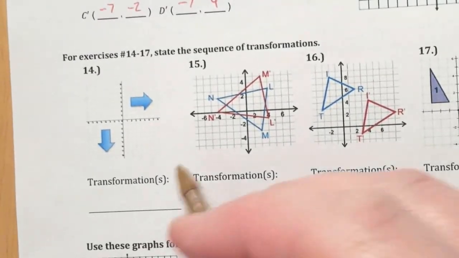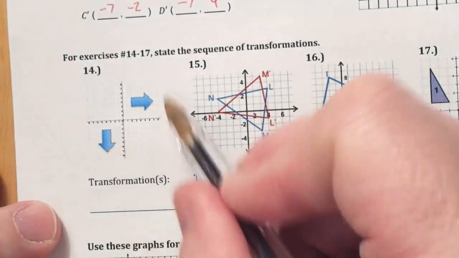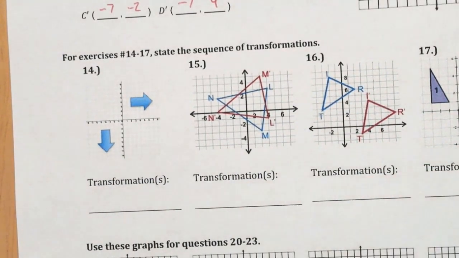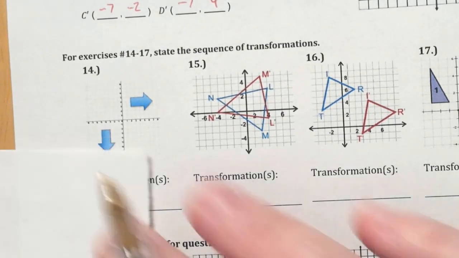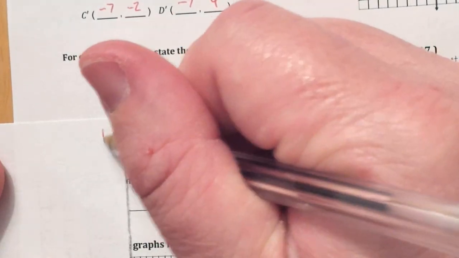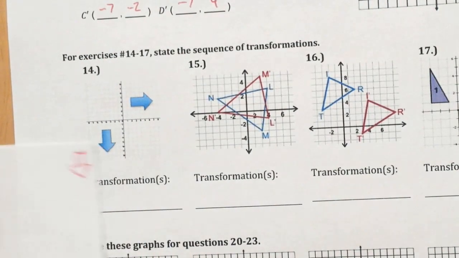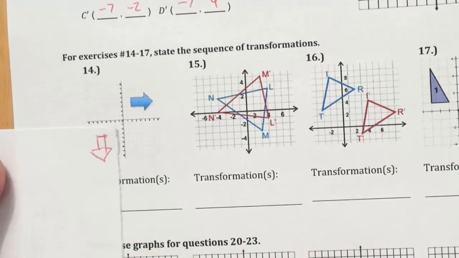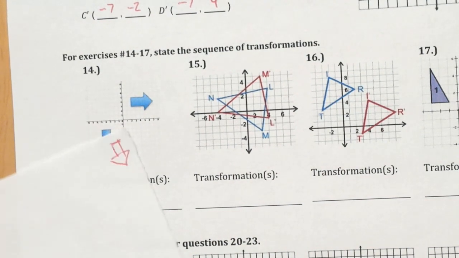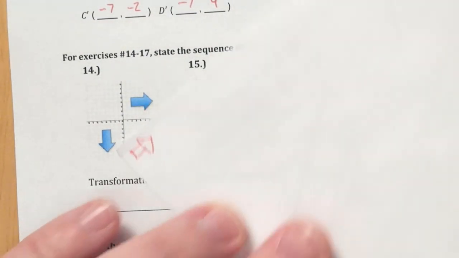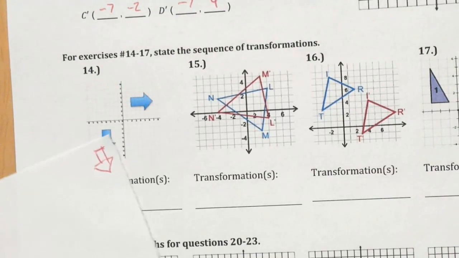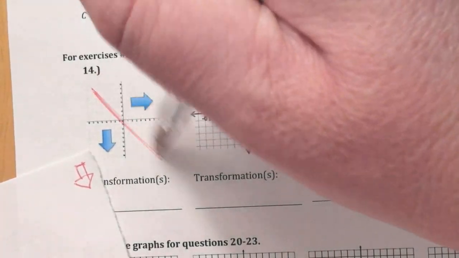All right, so number 14. What kind of transformation is this? What I suggested was to use a scrap sheet of paper to move it around and see what you would do. So if I did this right here, what is the fastest way to get there? I think it's pretty safe to say rotation doesn't really work, but reflection does, if I reflect over this line right here.